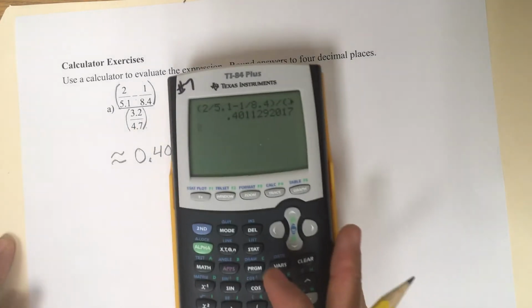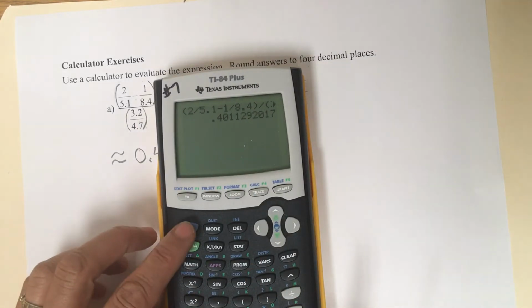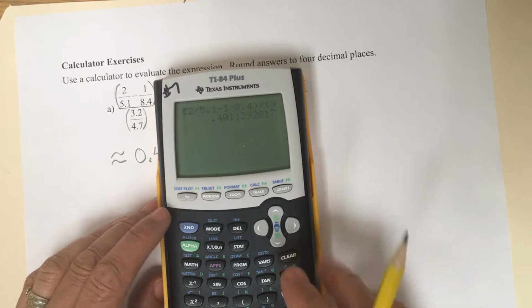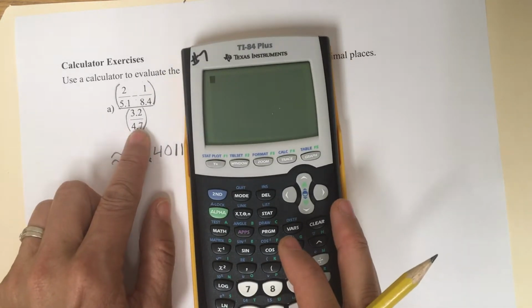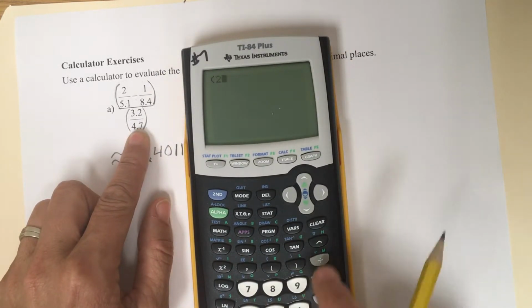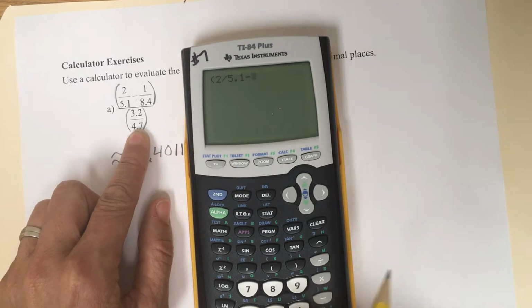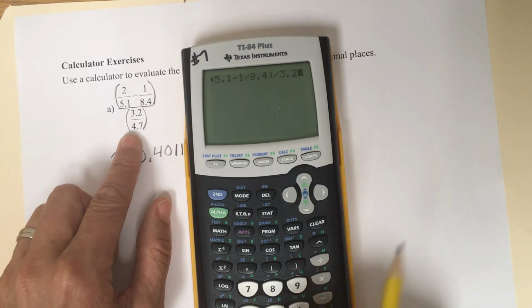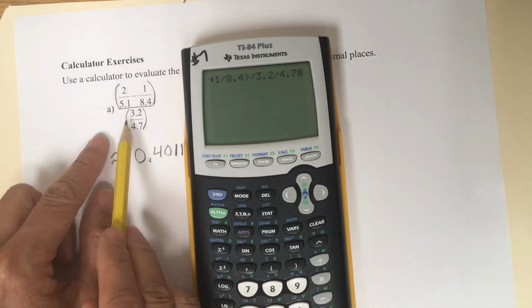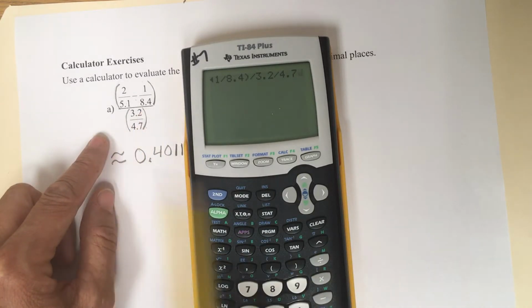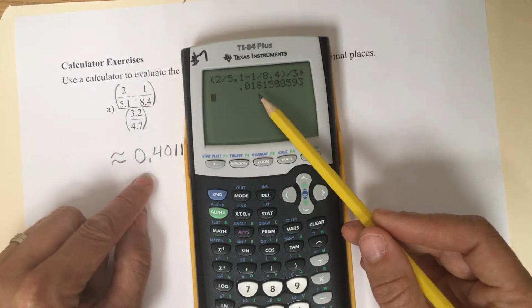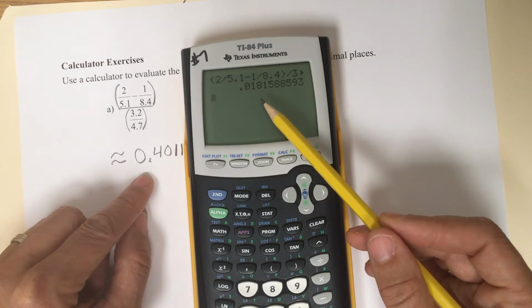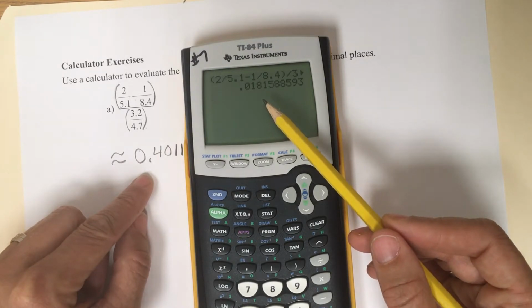Now, just to show you that those parentheses are important, let me do that exact same problem, and I'm going to leave off the parentheses in the denominator. So 2 divided by 5.1 minus 1 divided by 8.4, all in parentheses, divided by, but now here I'm just going to do 3.2 divided by 4.7, and I've neglected to put in these denominator parentheses, and what do you know, it's a different answer. And that has to do with the order of operations. So you've got to be careful with that.